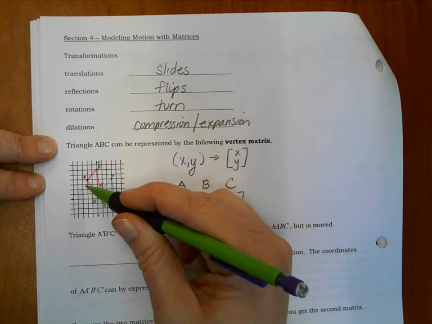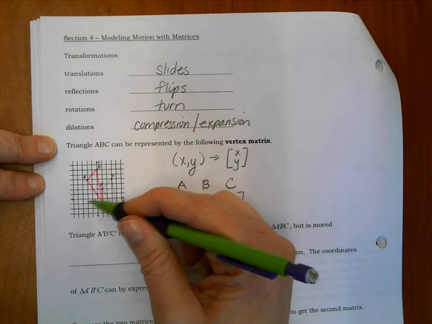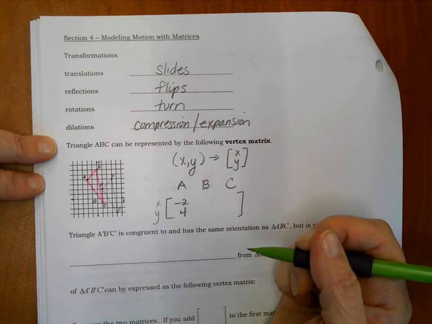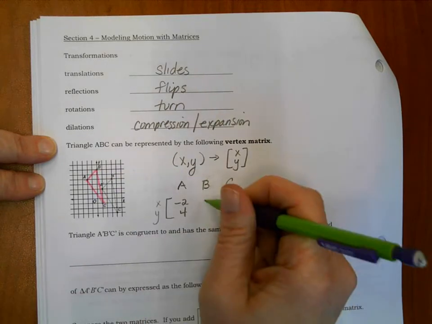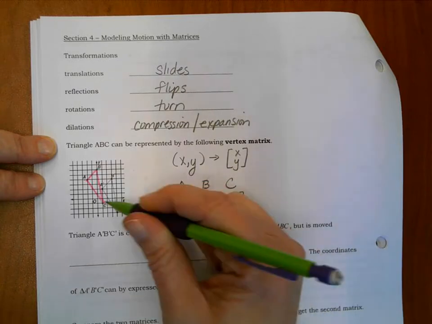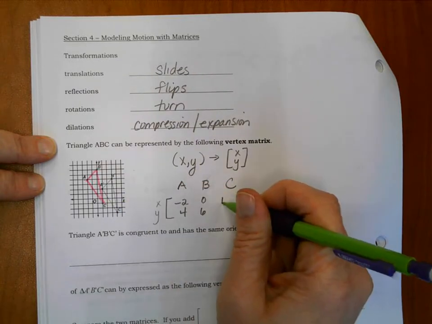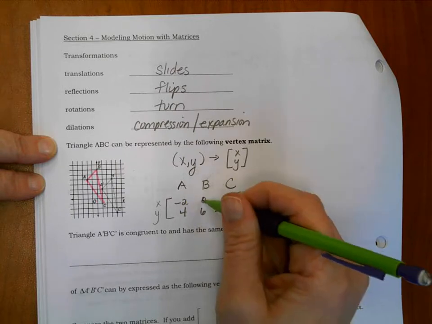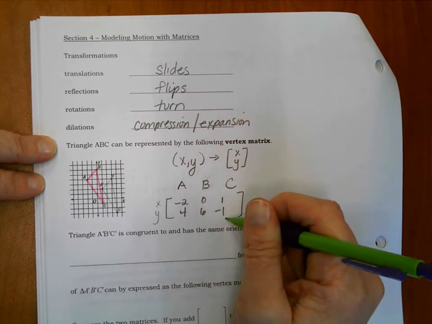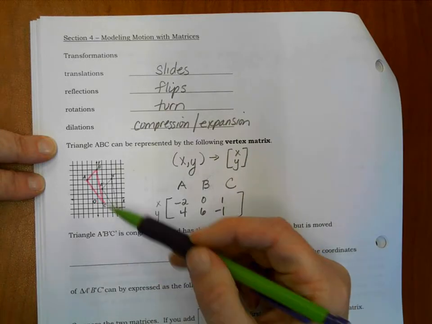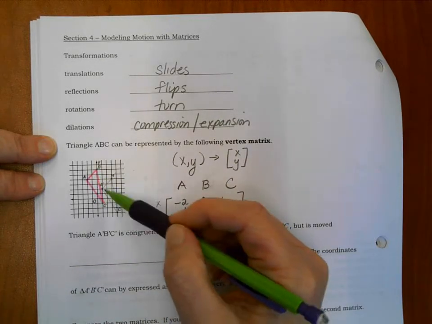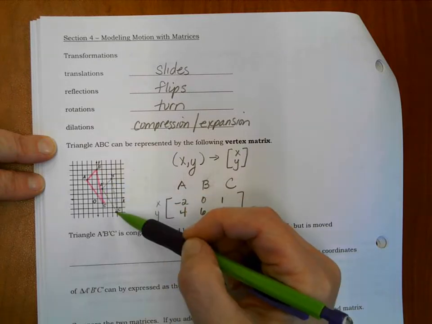So the coordinates for A, I know that's kind of hard to read, are -2, 4, and then for B is 0, 6, and then for C is 1, -1. So you can see that I'm putting the X value in the top and then the corresponding Y value in the bottom. Okay? And so triangle ABC, what does it seem like has happened to triangle ABC to get to this triangle A prime, B prime, C prime?